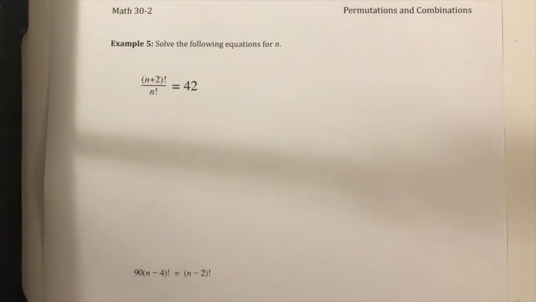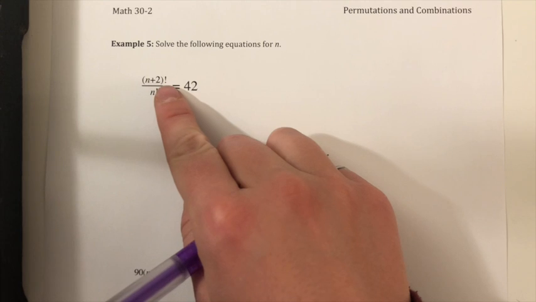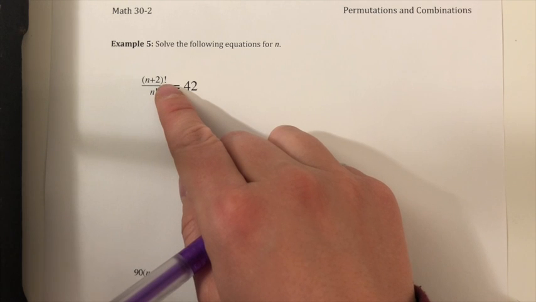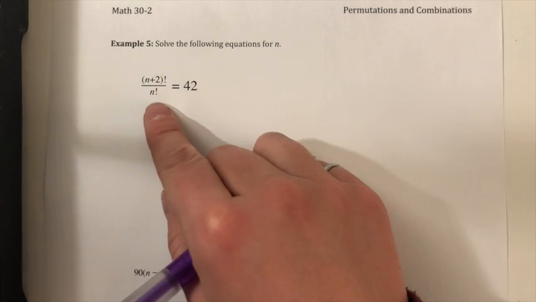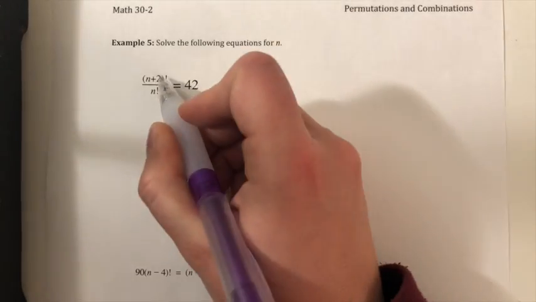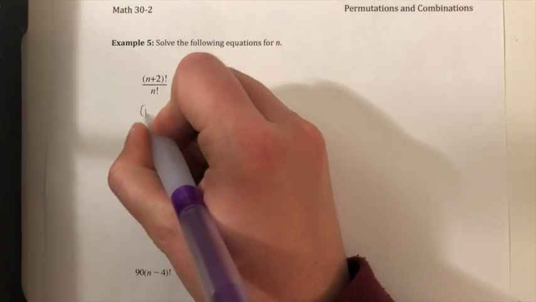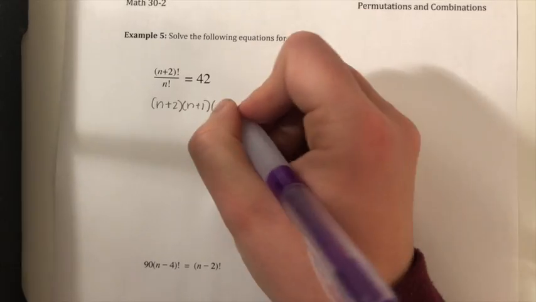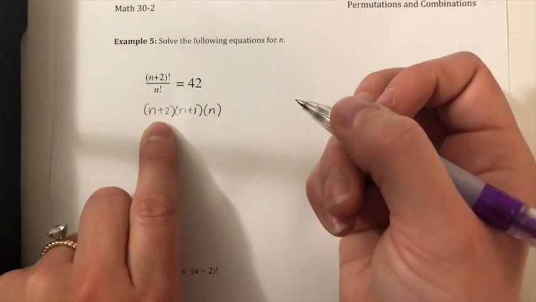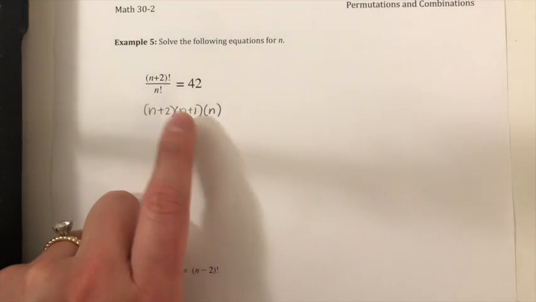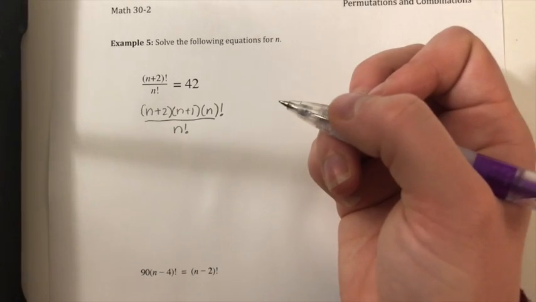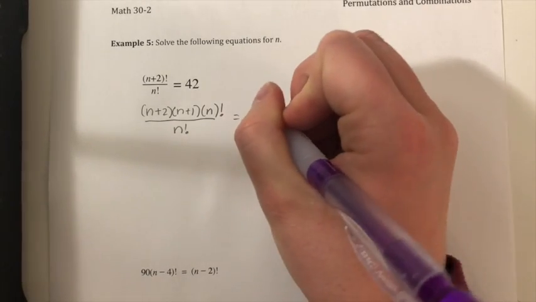The last couple examples, we can use that to actually solve for equations. So if we have n plus 2 factorial, that's n plus 2 times n plus 1, right? 1 less than that times just n times n minus 1, so on and so forth, over n factorial. We know that this is going to be the bigger number. So we can start writing out all of the different numbers that are going to be a part of that. So it's going to be n plus 2 times n plus 1 times n. And again, since n factorial is what we have on the bottom, I'm going to stop at n and make the factorial from there. And that is equal to 42.